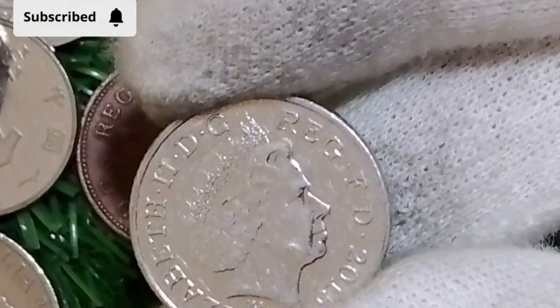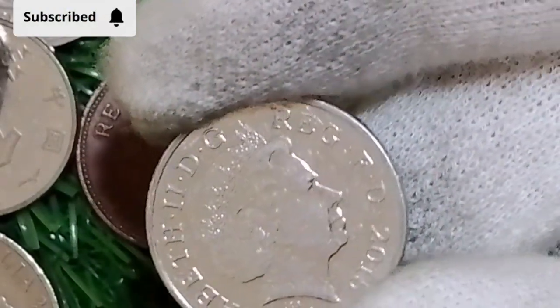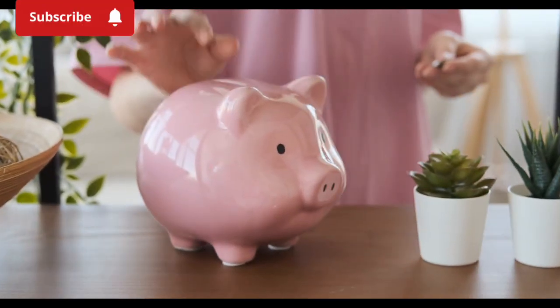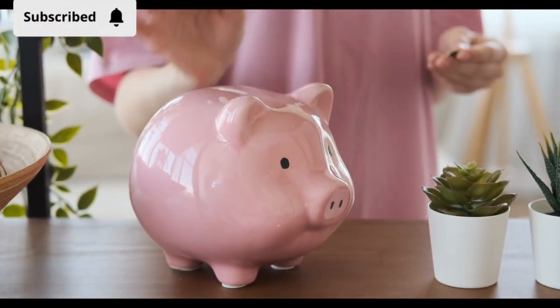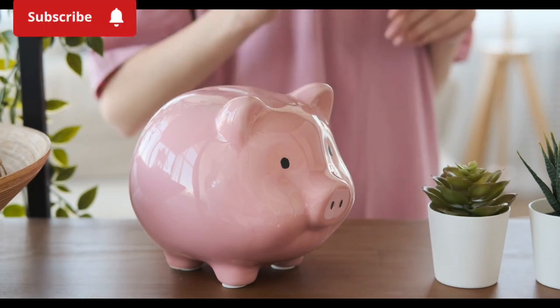Coins like this teach us that history does not only exist in museums. It passes through our hands daily. Understanding such coins deepens appreciation for numismatics as a serious study. Coinage 4 aims to preserve this knowledge by sharing accurate and meaningful explanations.